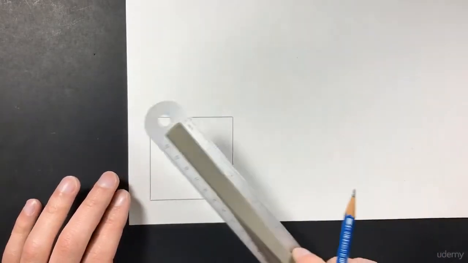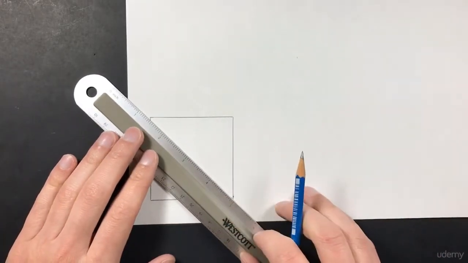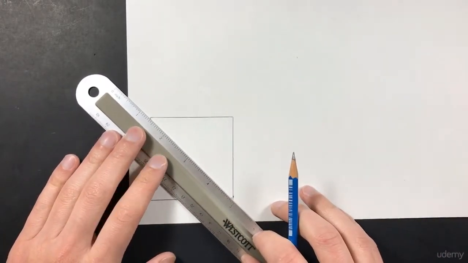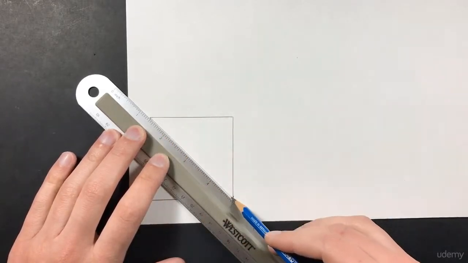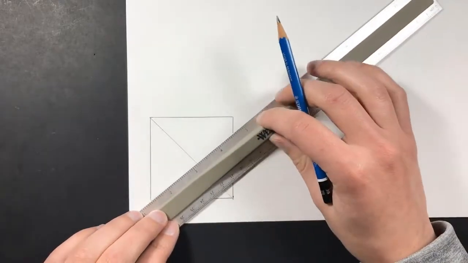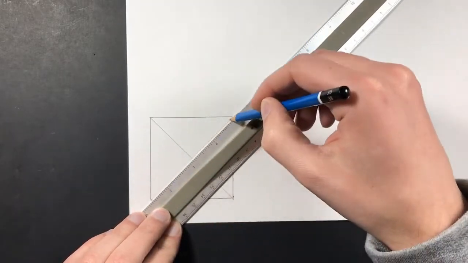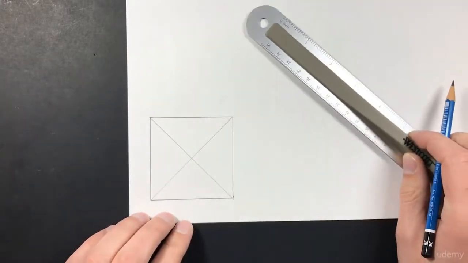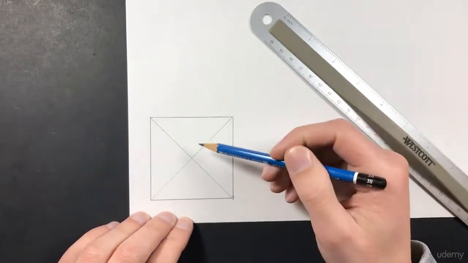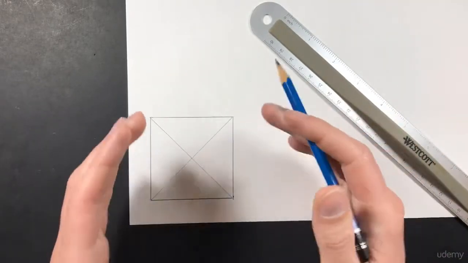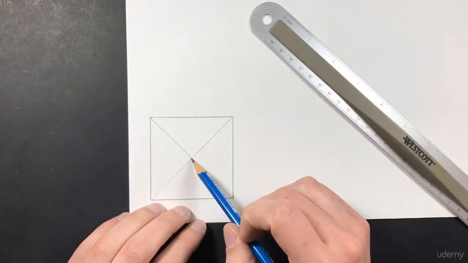So first what we need to do is draw an X through this. So we're going to draw an X from one corner to the other. So one line like so, and then we'll draw the other one like so. And so what does this do? Well, this tells us where the exact center of our square is. Or if this was a rectangle, it'd tell us exactly where that center is.